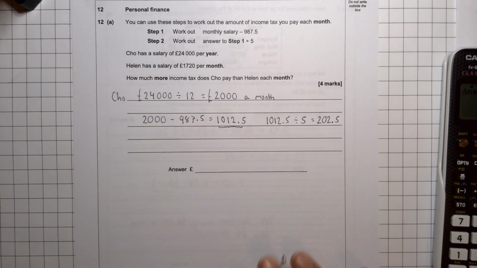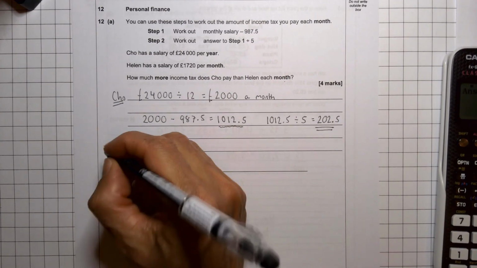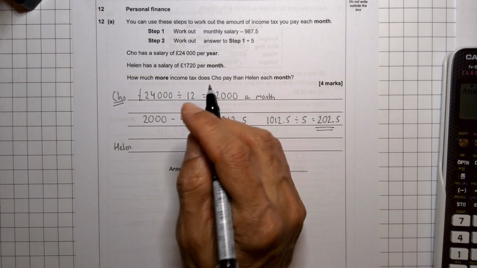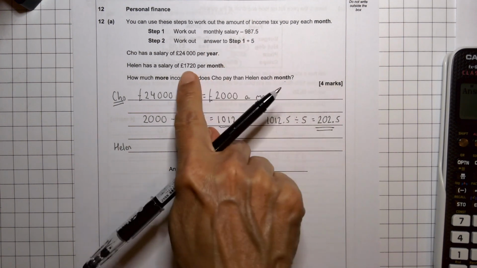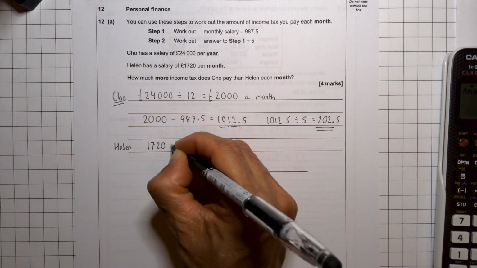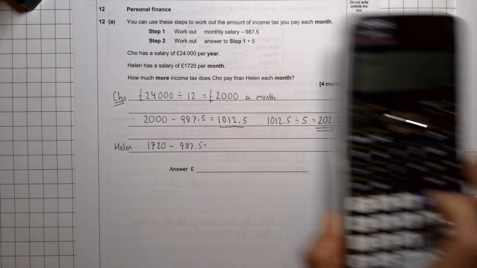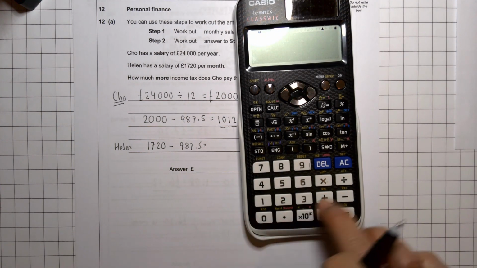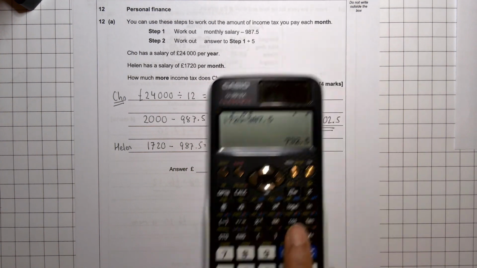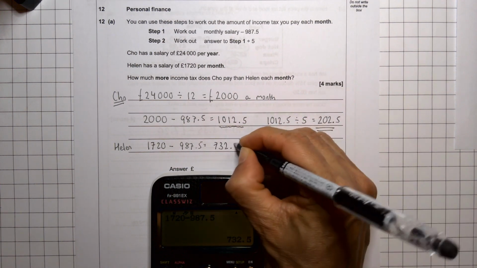Okay, but we're going to do the same thing for Helen. We will take her monthly salary, which was 1,720, and take away 987.5, which comes out to 732.5.